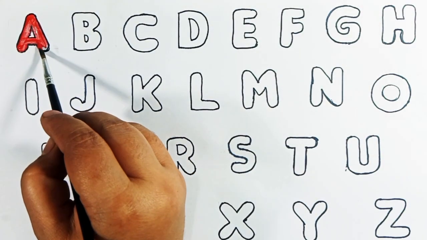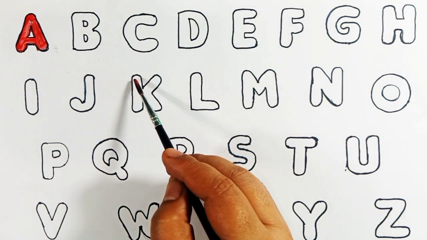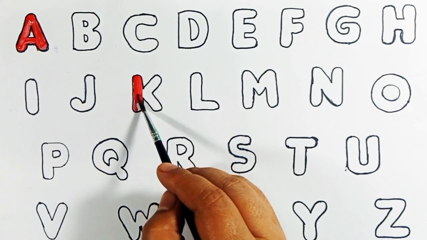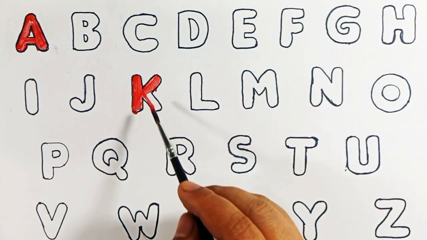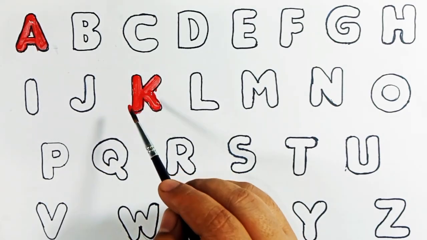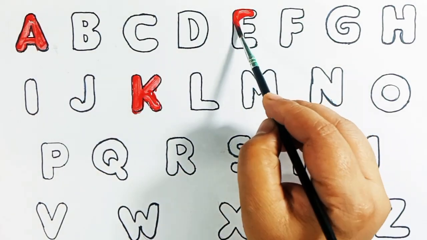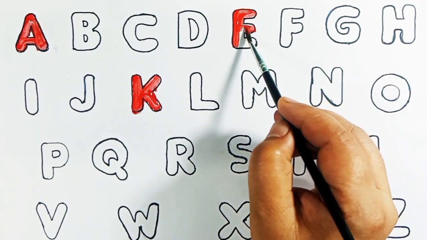A is for apple. K is for kite. E is for elephant.